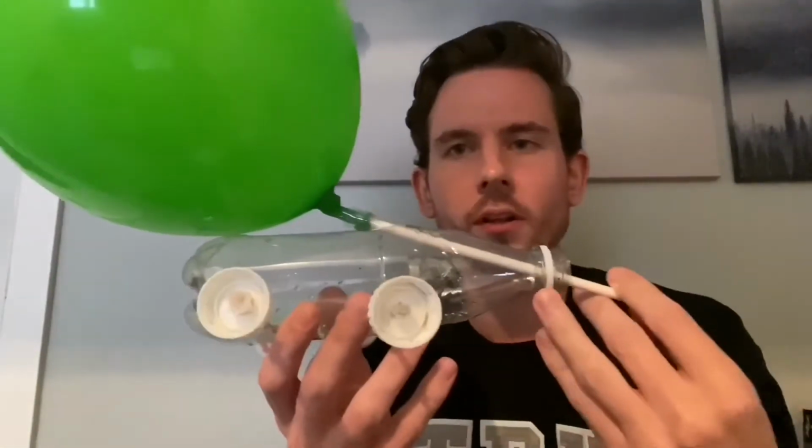So the balloon is full of air right now, and if we let go, the air will propel through the straw. And this force, pushing this way, out the straw, allows the car to move forward. So as you're about to see, I'm going to put this on the ground, and you can see this in action.